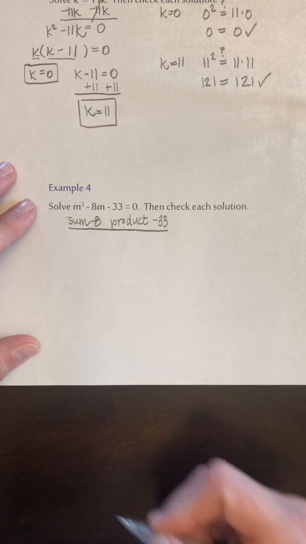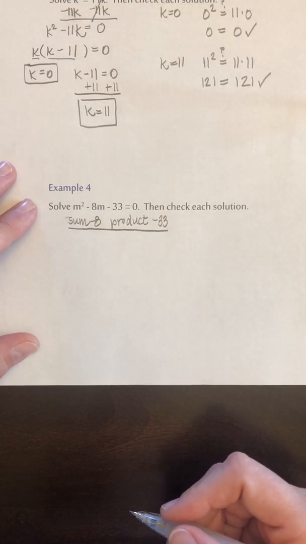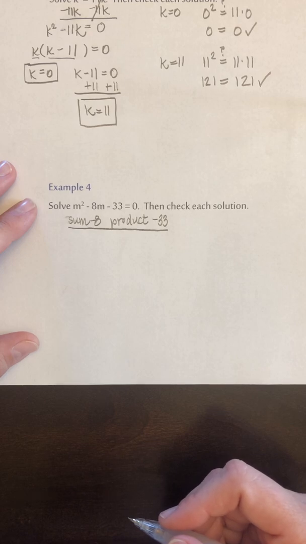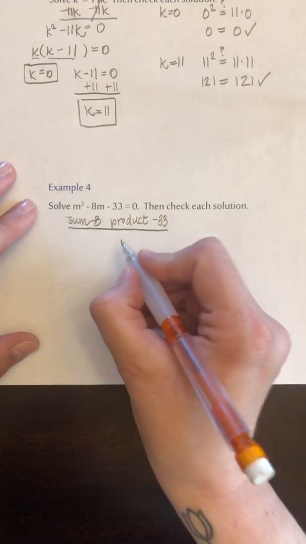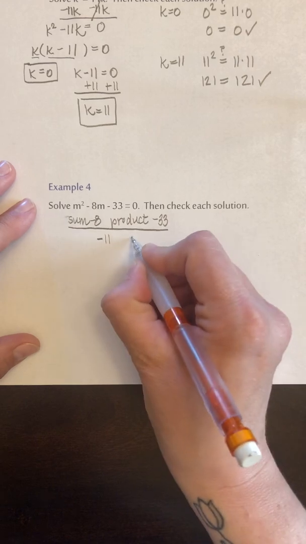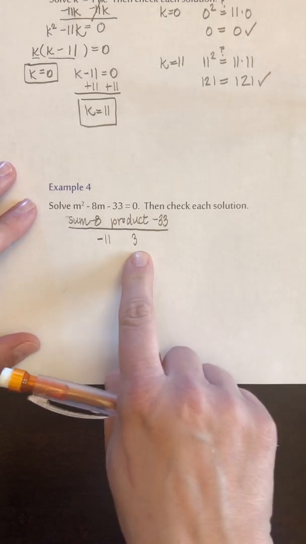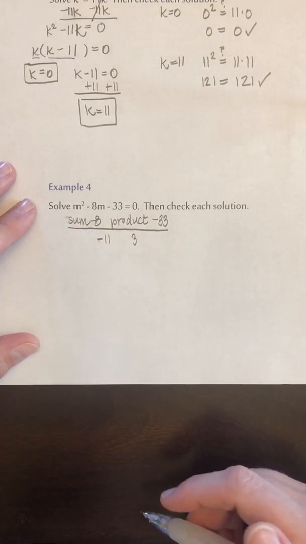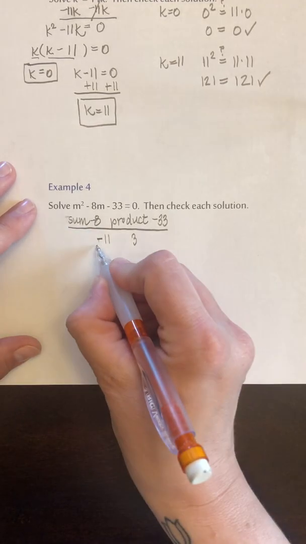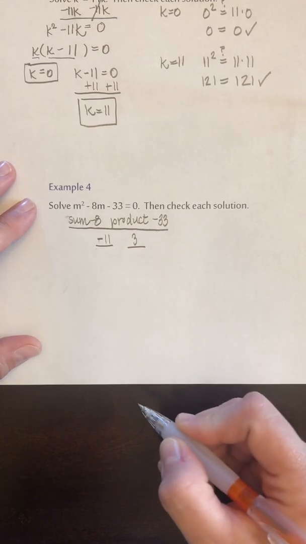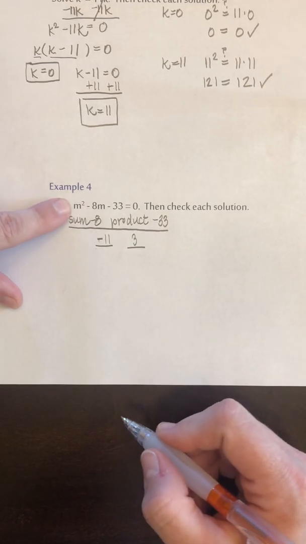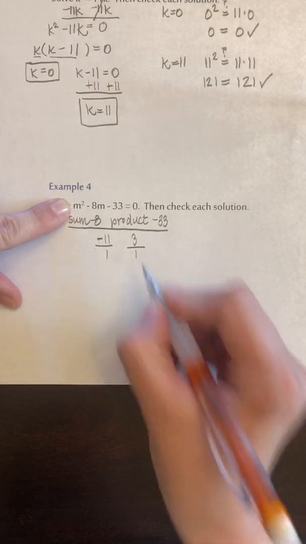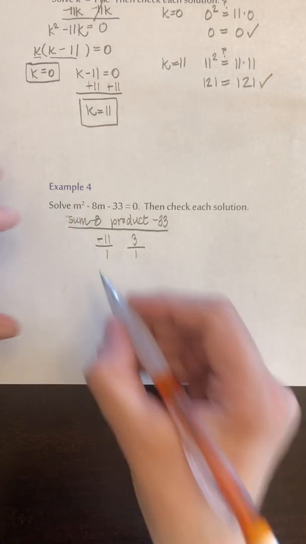So I'm looking for two numbers that multiply to be -33, but add to be -8. So let's see, -11 and 3. If you multiply those, you get -33. If you add them, you get -8. So first try, I was able to get it. We want to put them both over the leading coefficient. Our leading coefficient is a 1 because there's an understood 1 in front of the m squared, which also means I don't have to reduce.